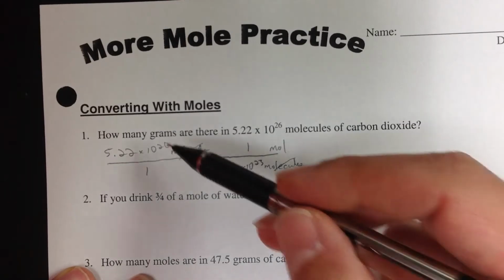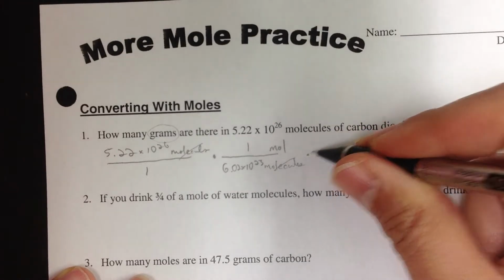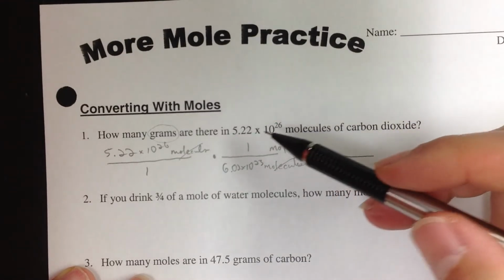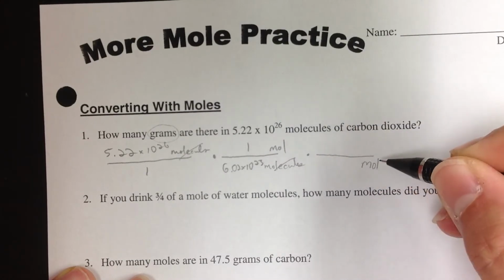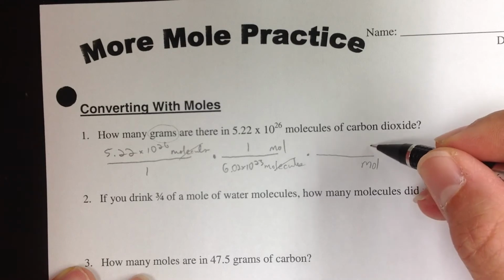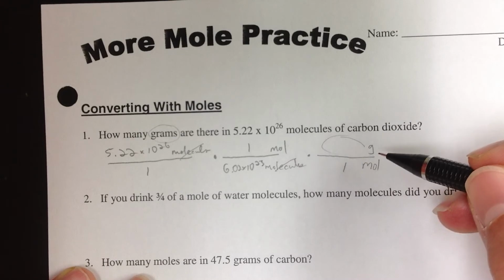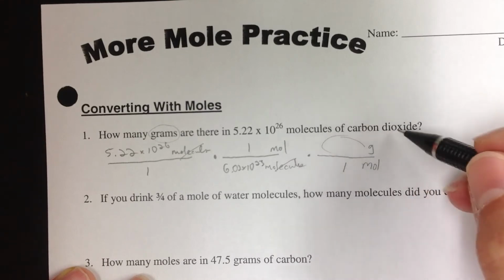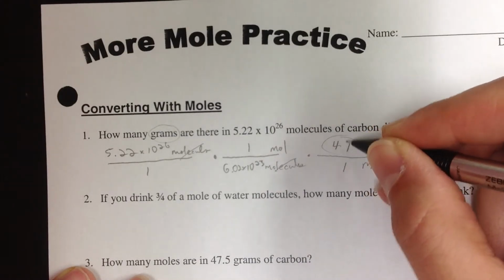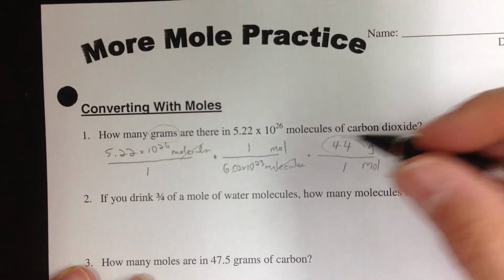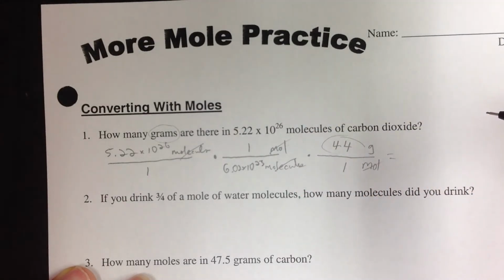We can't stop there, though, because we need to find grams. So we continue with one more conversion factor. Moles is on the top right there, and we want to get rid of moles, and so we put it on the bottom. We want moles to cancel here in just a minute. What do we want? We're looking for grams. So we need to ask ourselves, how many grams are in 1 mole? And we look up carbon dioxide, carbon and 2 oxygens on the periodic table. Carbon is 12, oxygen 16 times 2 is 32, plus the 12 is 44. Moles cancel.